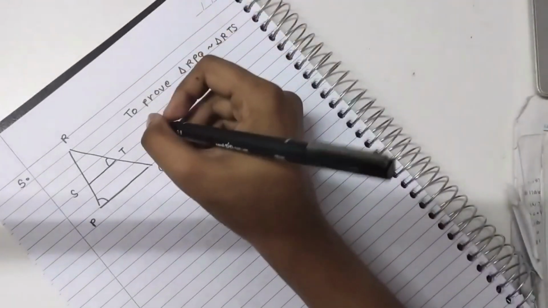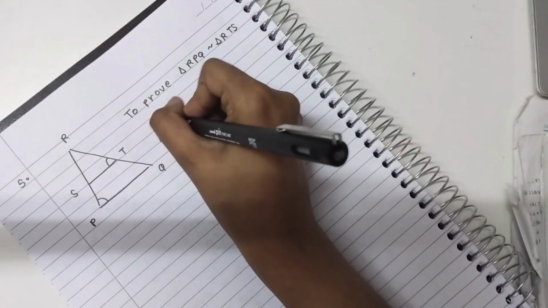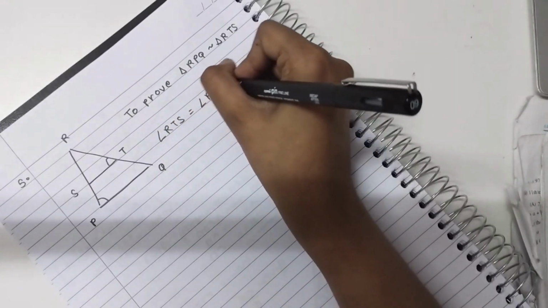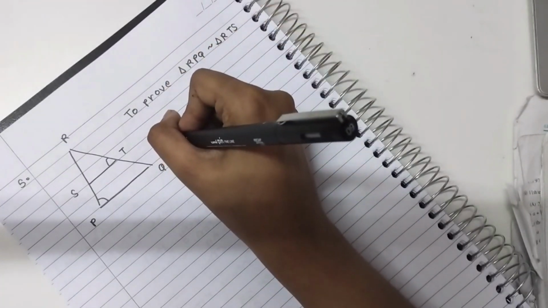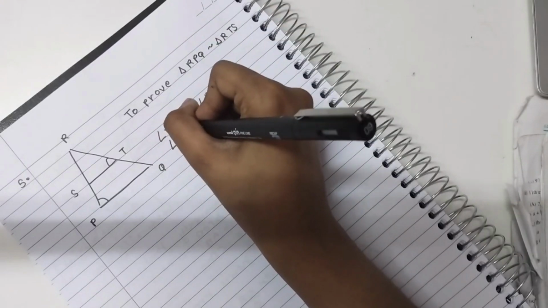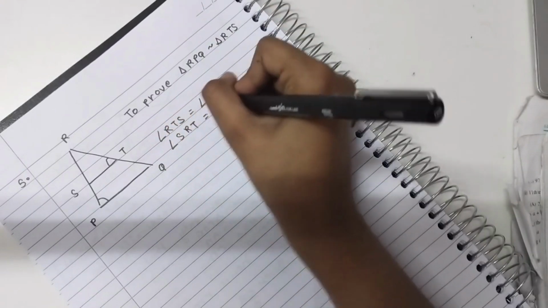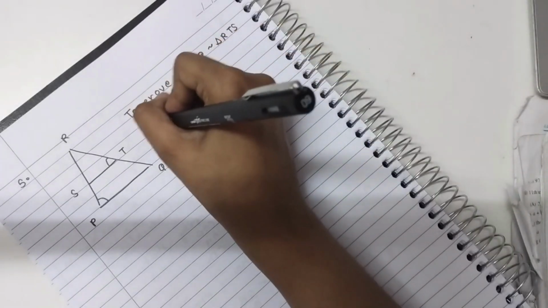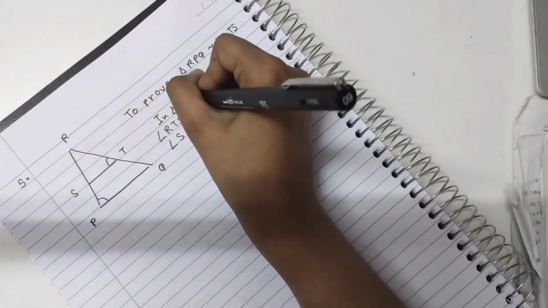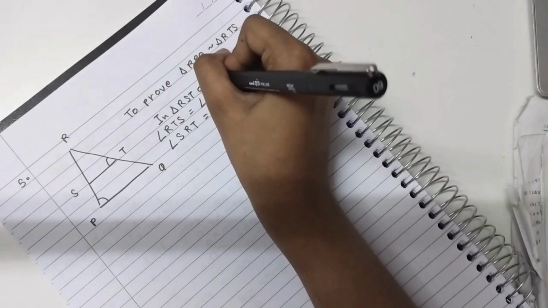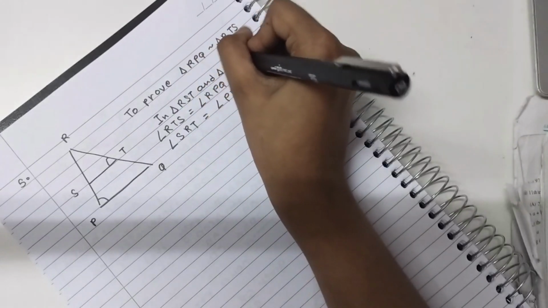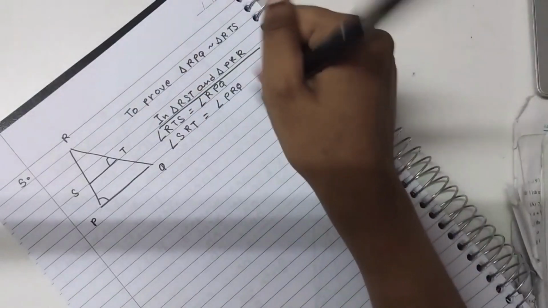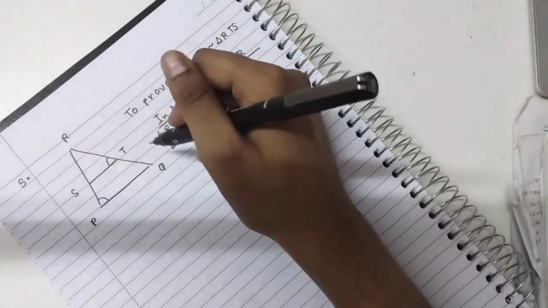So they've given that angle RTS is equal to angle RPQ. And we also know that angle SRT is equal to angle PRQ in triangles RST and PRQ. We know that two of the angles in both of the triangles are equal.